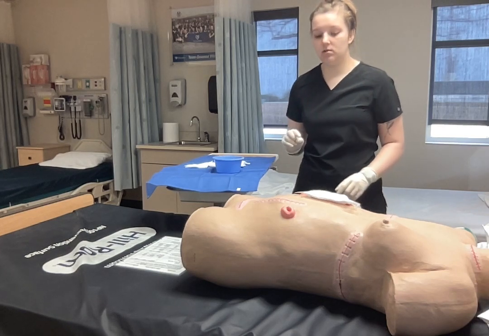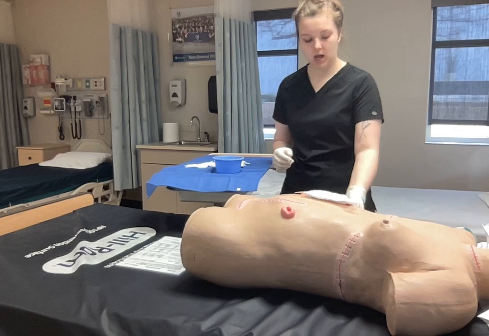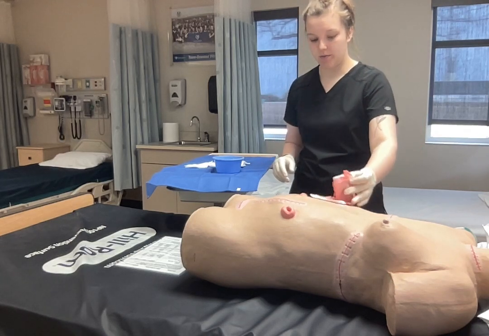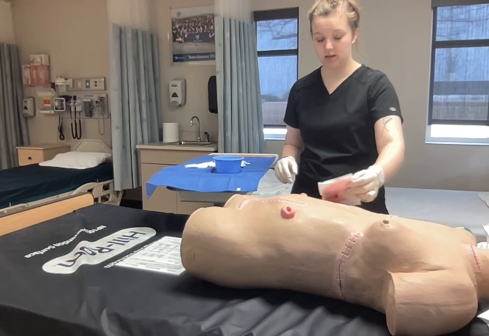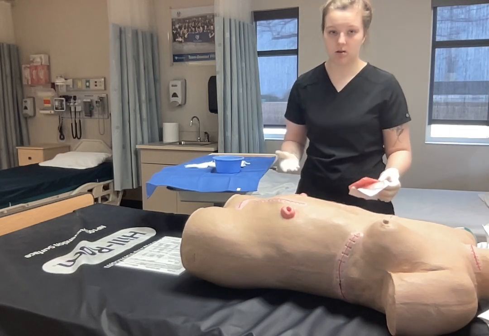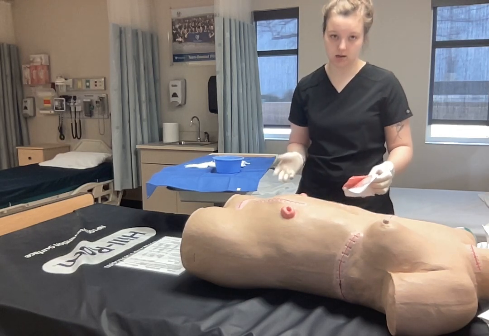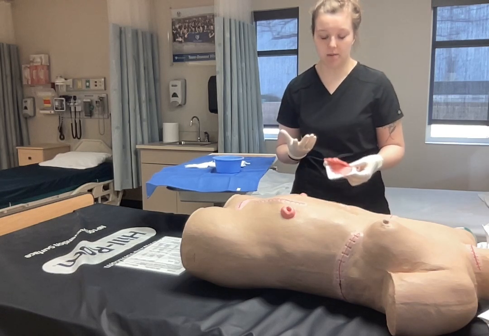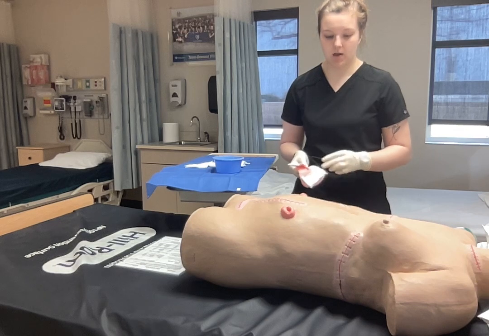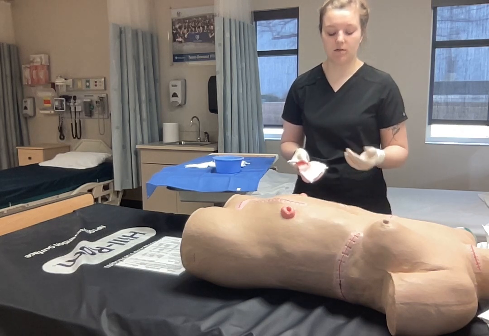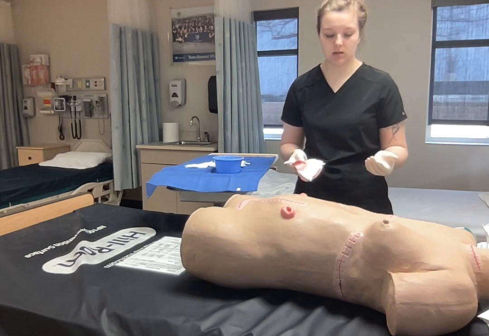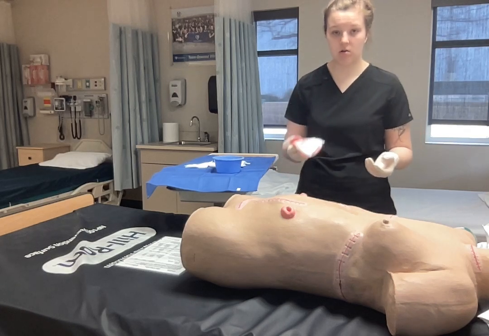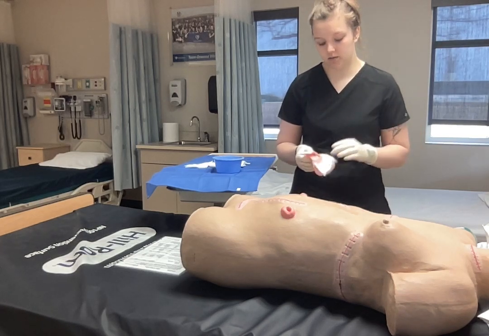Okay, so I did do something wrong. I should have taken the dressing off the wound before I put my sterile gloves on, but I didn't do that. In this case, I would get a new pair of sterile gloves, but for the sake of this video, I'm going to keep them on. I should have taken the dressing off before I set off my sterile gloves with normal gloves, but for the sake of this video, I'm not going to take off my gloves.